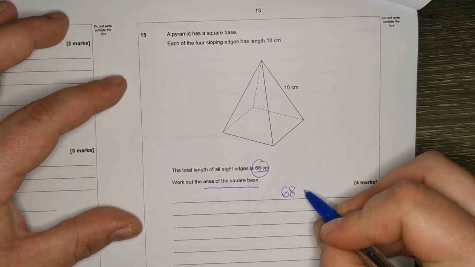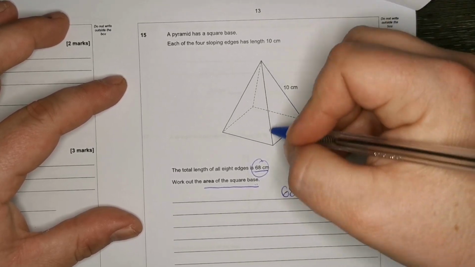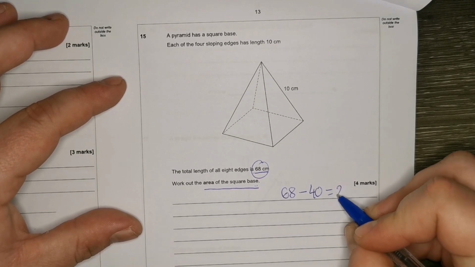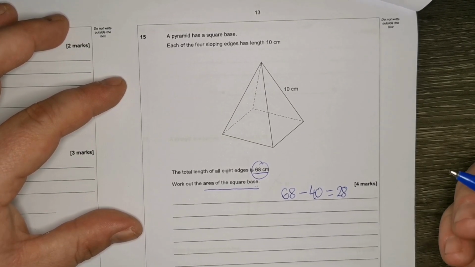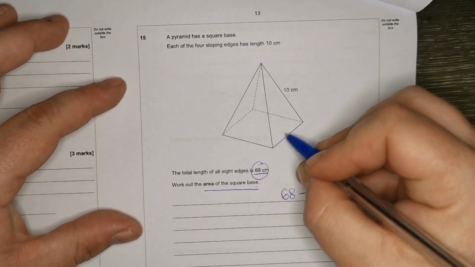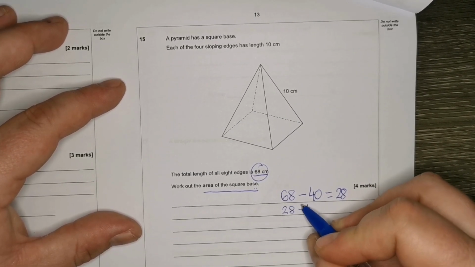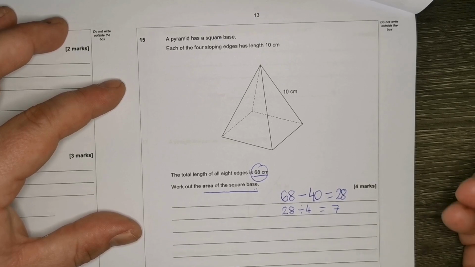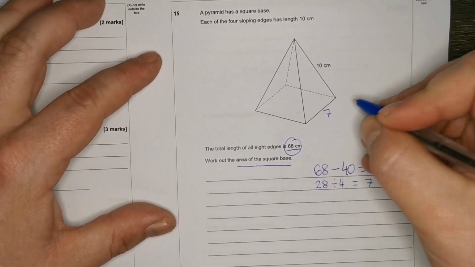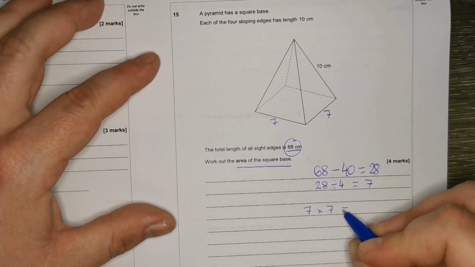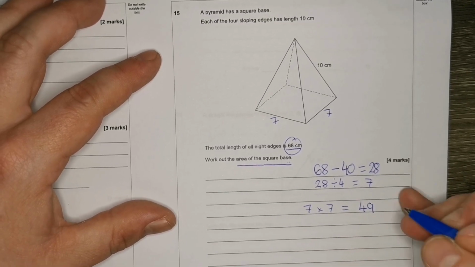So 68 take away 10, 20, 30, 40 would be 28. So I've got 28 left to go around the square. So 28 divided by 4 would be 7. So if each side is 7, the area must be 7 times 7, which would be 49.